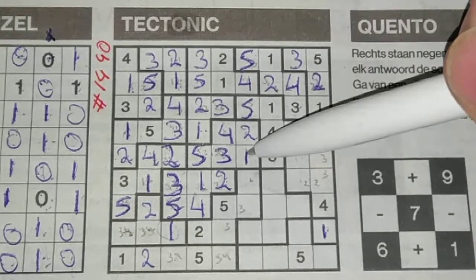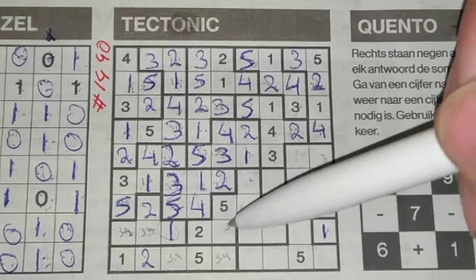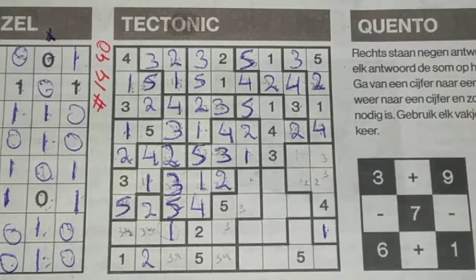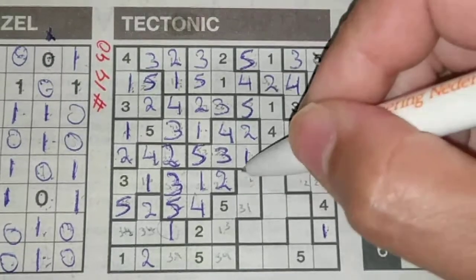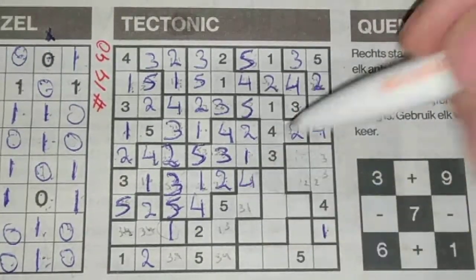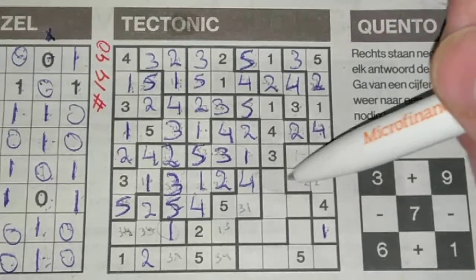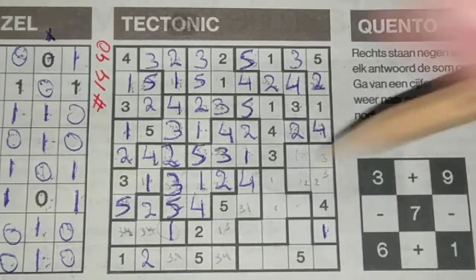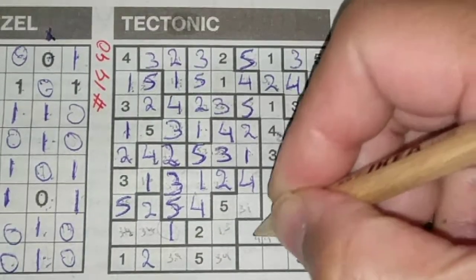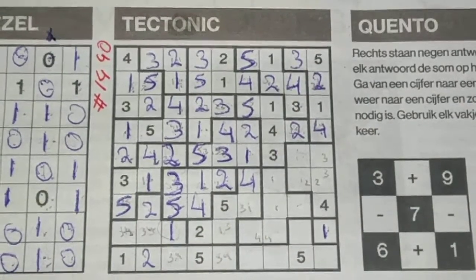This box cannot be a 1. So the 1 goes together with the 3. 3 and a 1. 1 box left, should be the 4 in this area. These 2 boxes cannot be a 4. That box cannot be a 4. So these 2 boxes are left for the 4.